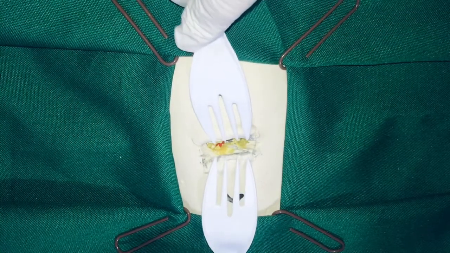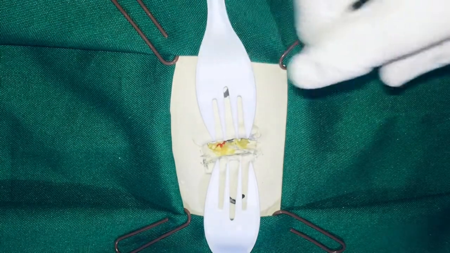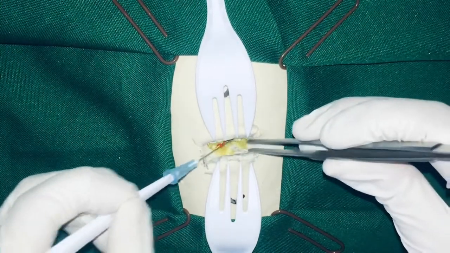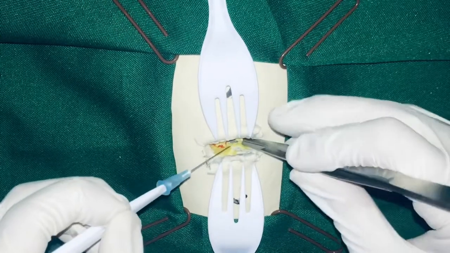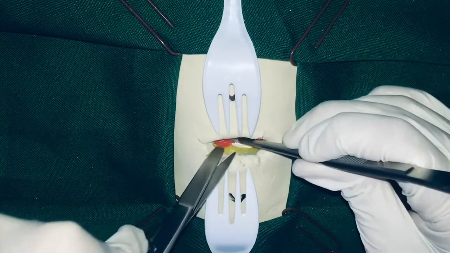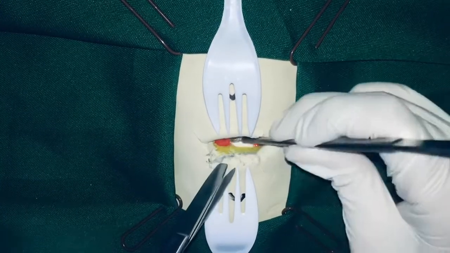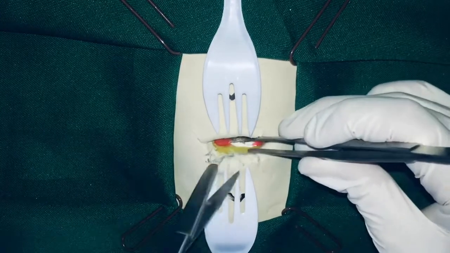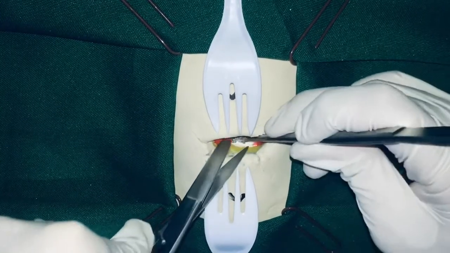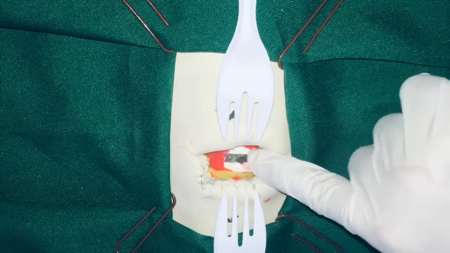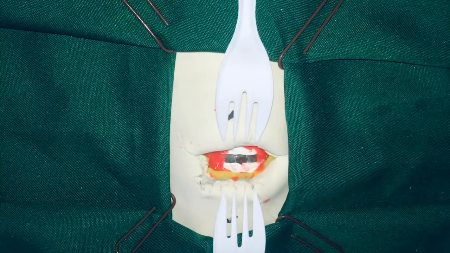Retract the tissues with Senn retractors. The subcutaneous tissue can also be dissected using the cautery. Divide the fascia with scissors, remaining strictly on the midline in a vertical plane to avoid injury to the inferior thyroid veins. Intermittent palpation of the airway can be done to check if it's deviated from the midline.